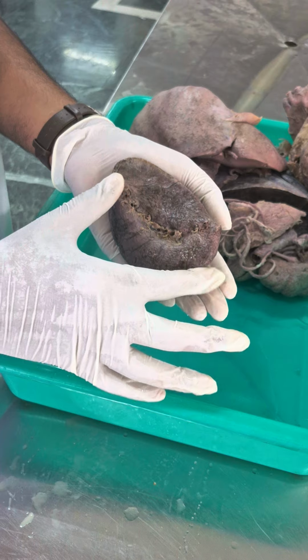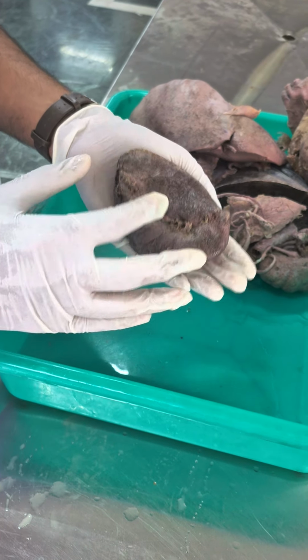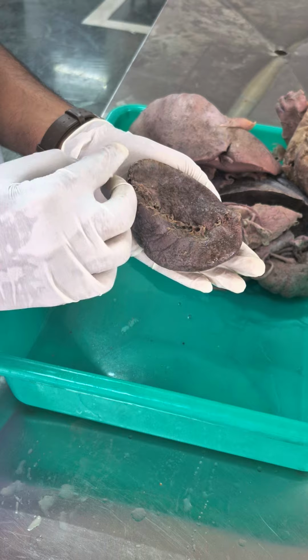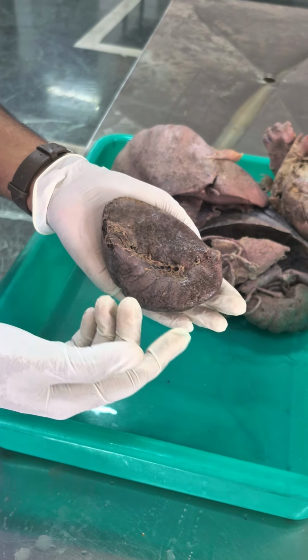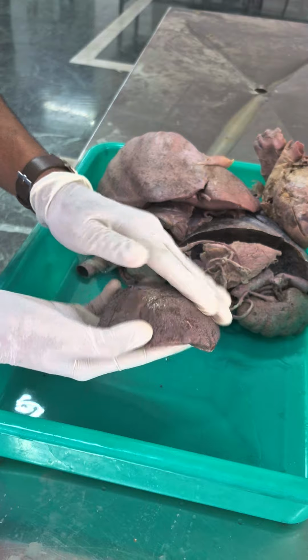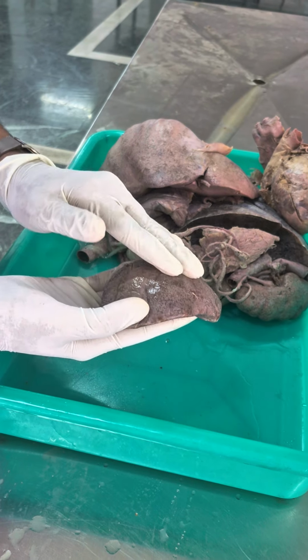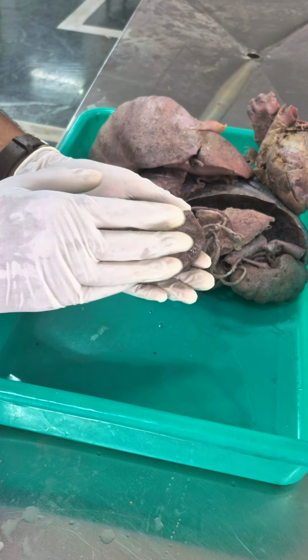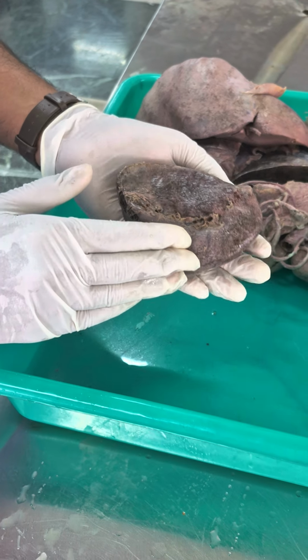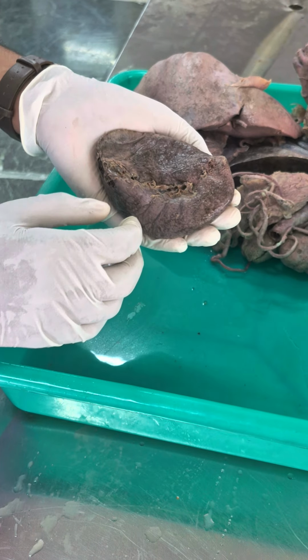There are two ends, anterior and posterior. There are borders like the superior border, inferior border, and here it is a hilum, or we can say the intermediate border. The two surfaces are the diaphragmatic surface and the visceral surface. The diaphragmatic surface is the smooth one, while the visceral surface is the rough one. Okay, there are two angles, the anterobasal angle and the posterobasal angle.